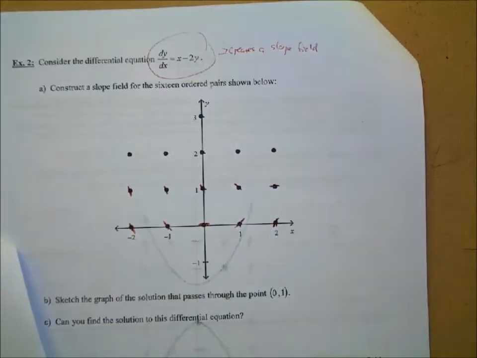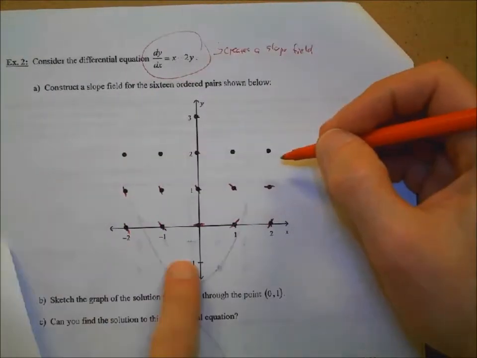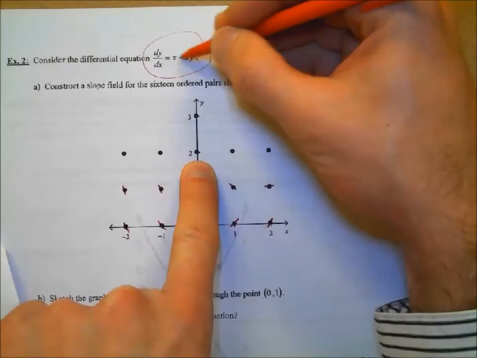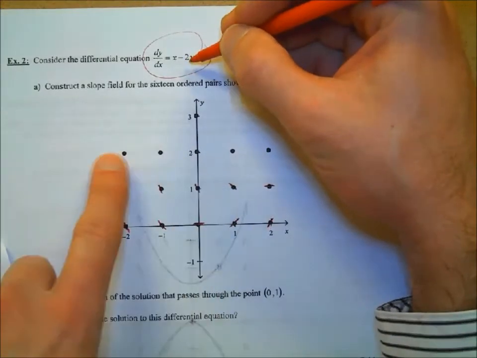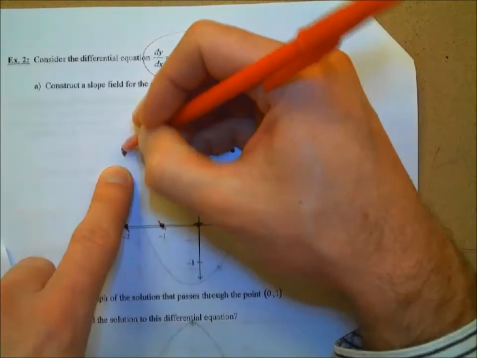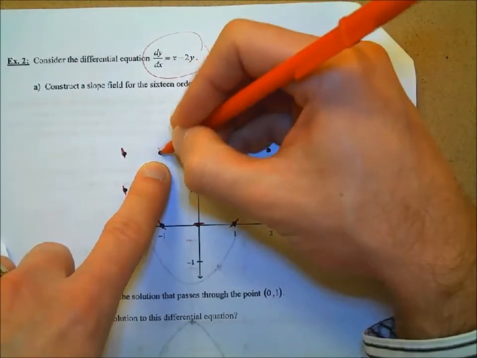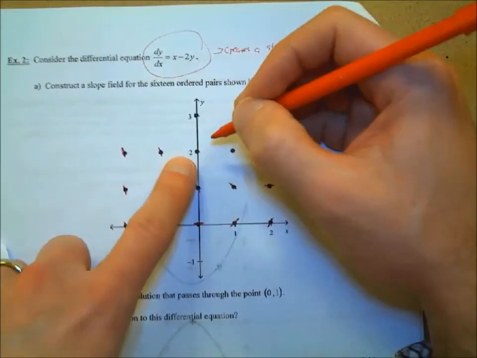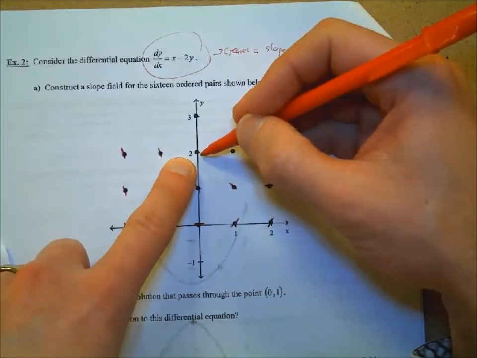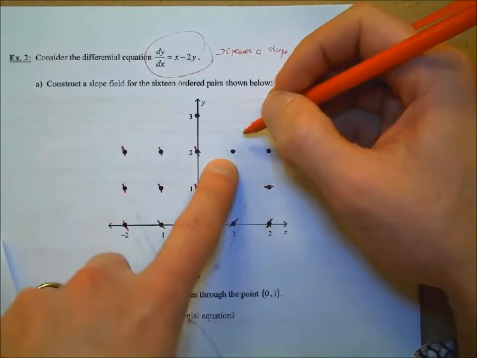And then 1 minus 2, so a slope of negative 1. Like that. Then for this top row, the y value is always going to be 2, so I'm always subtracting 4. So negative 2 minus 4, negative 6, really steep. Negative 1 minus 4, negative 5, again a steep negative slope. 0 minus 4, negative 4, again steep. 1 minus 4, negative 3.